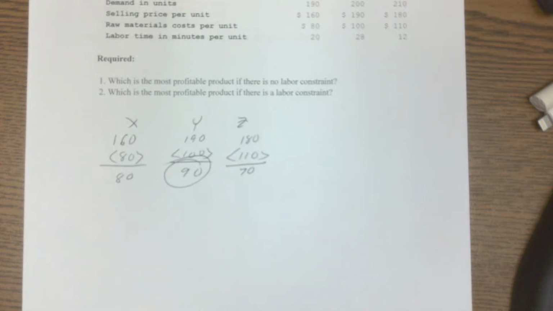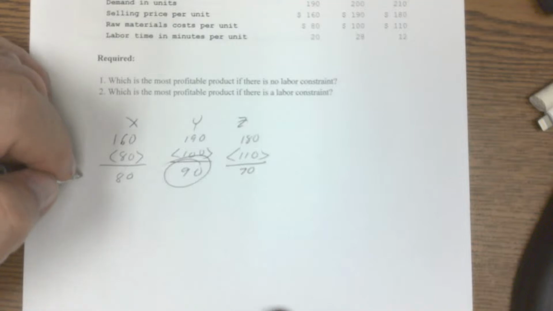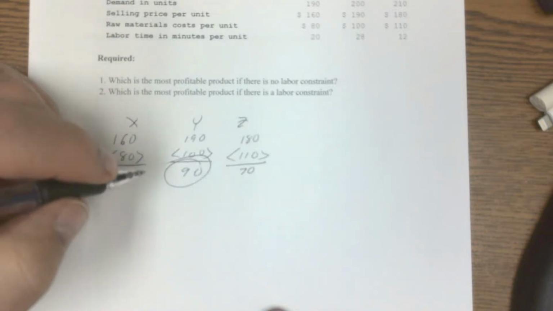And then which is the most profitable product if there is a labor constraint? Okay, so to do that, we get the contribution margin, which is what we calculated here, per unit of constraint.